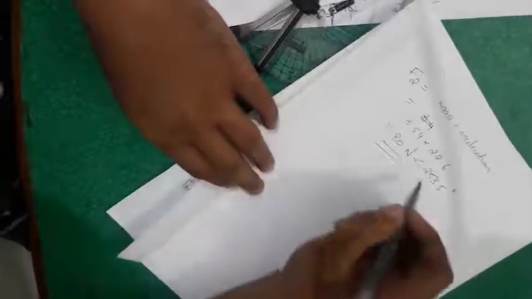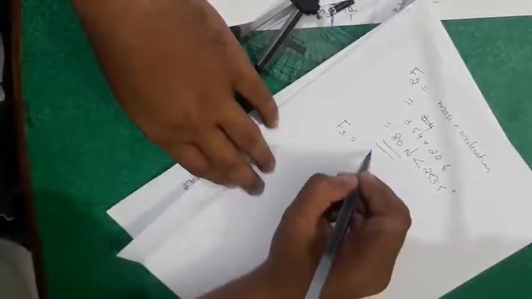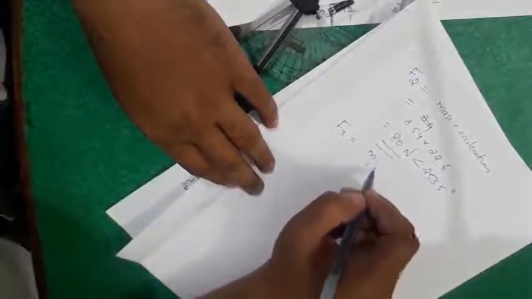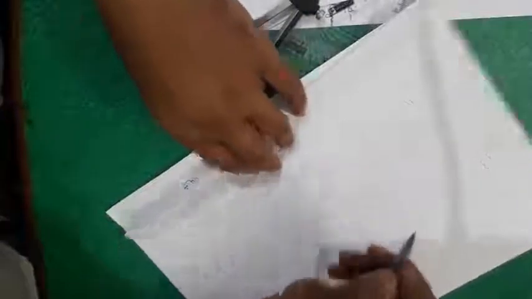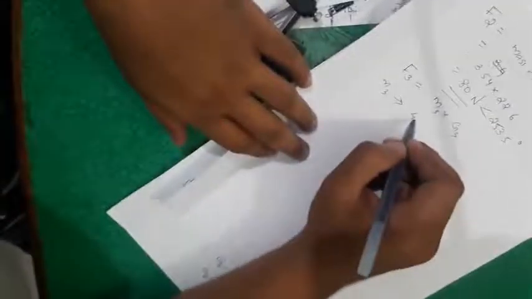Okay, and similarly F3 is m3 into the acceleration, that is G3. Here m3 is not directly stated. In the question, the mass of the links BC and CD is 4.2 kilogram per meter length of each link.